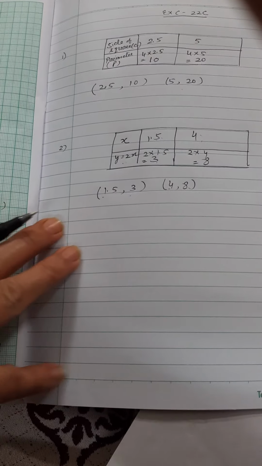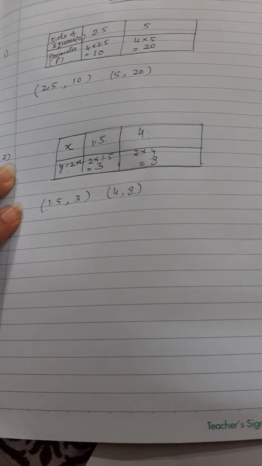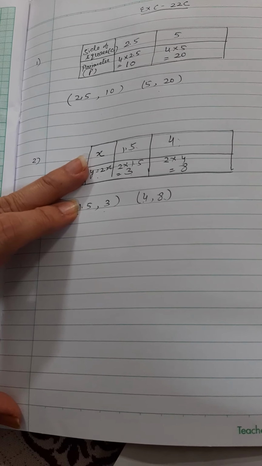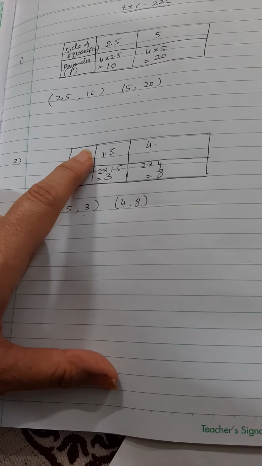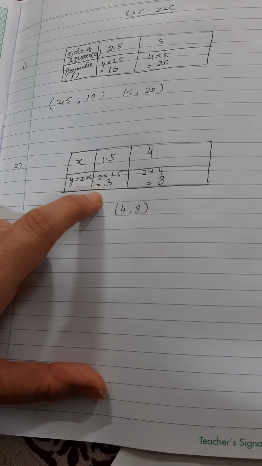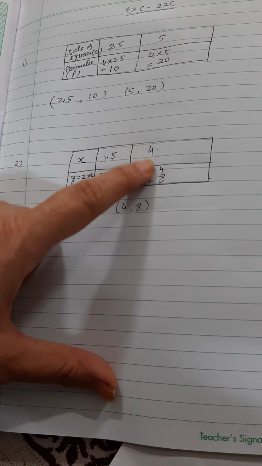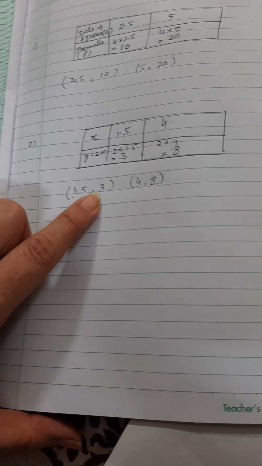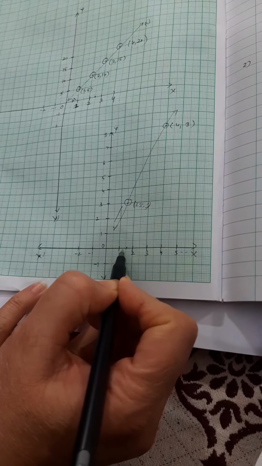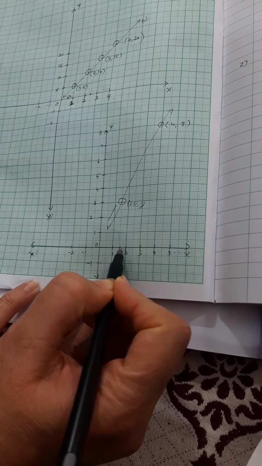I've done this third question; the next question, second, is for you. Here they were given x as 1.5 and 4, and y is double the x. So let's double it. 1.5 double of it is 3, 4 double of it is 8. It means the points are (1.5, 3) and (4, 8). How to plot 1.5? Exactly in the middle of 1 and 2, this is 1.5.